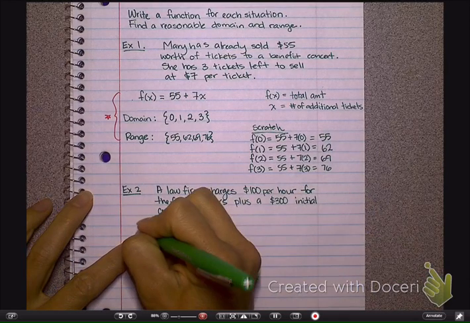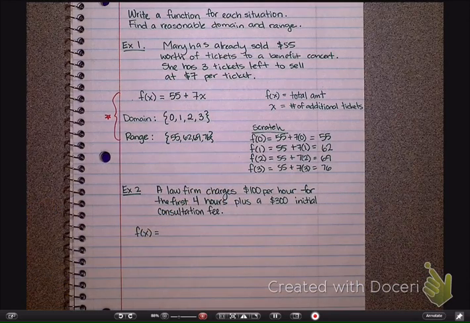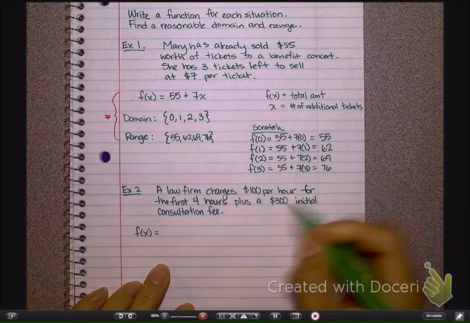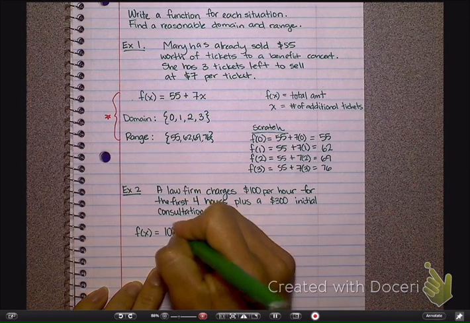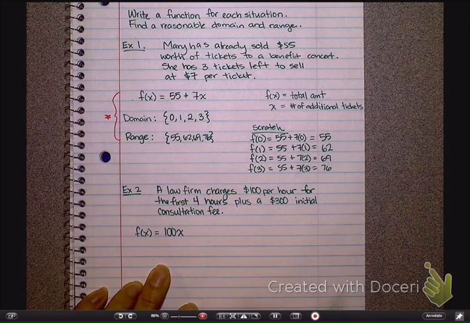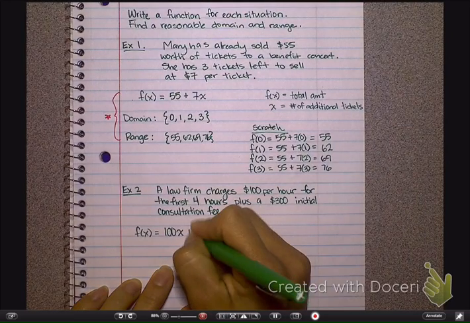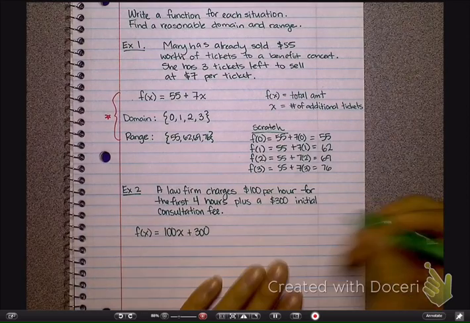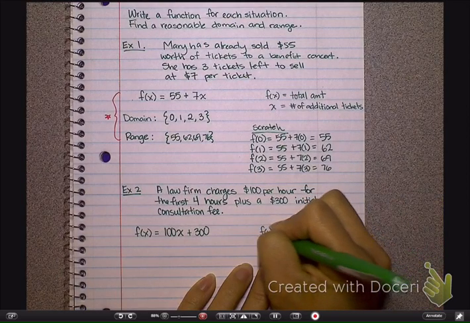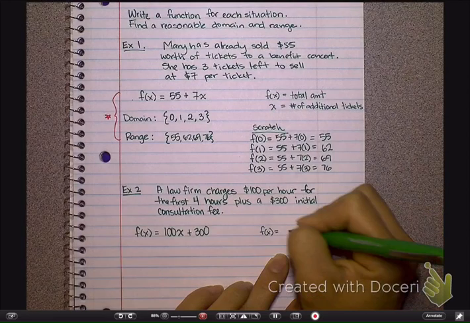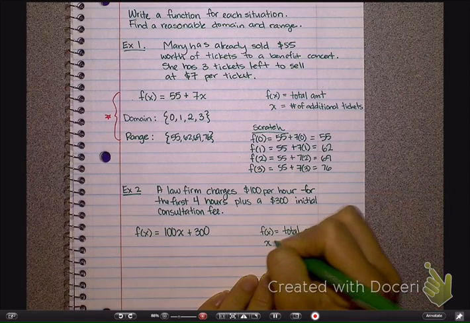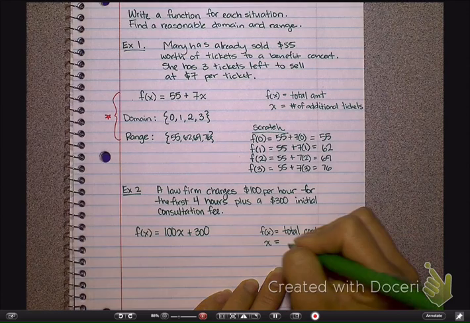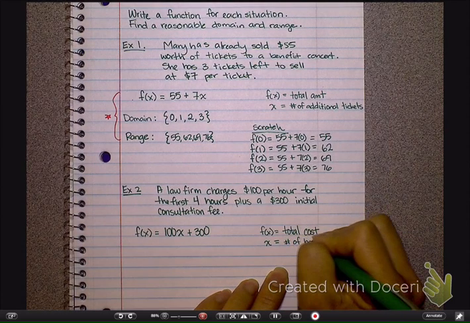So I'm going to say the pay is f of x, and the amount that I'm paying is going to be equal to, how much am I paying per hour? $100 per hour, so times x, plus, what was the initial fee? 300. Plus 300. Now in this situation, f of x is going to be representing the total cost, or the total amount that I'm paying, and x is going to be representing what? The number of hours that I go.